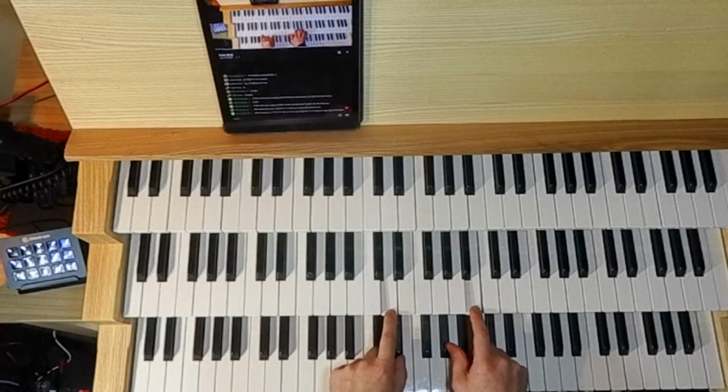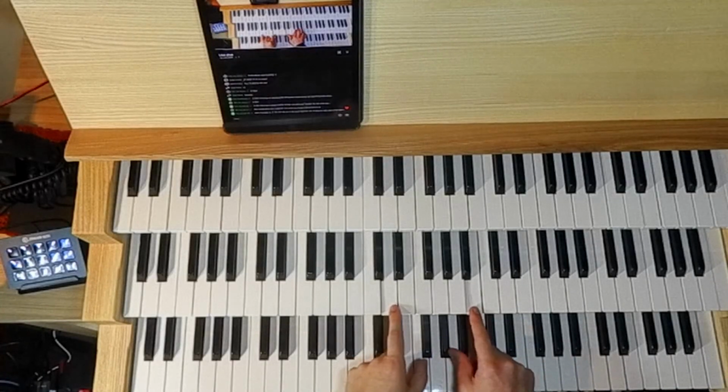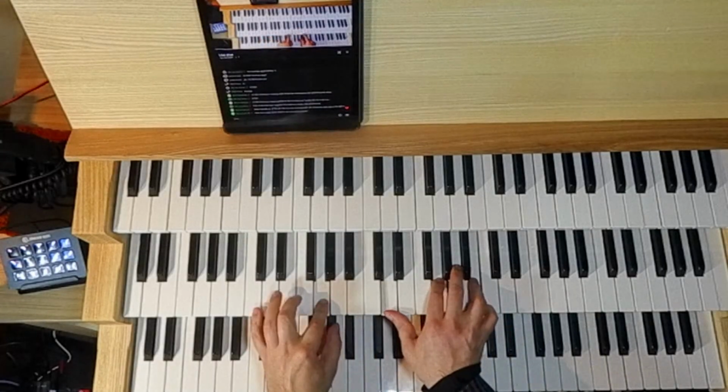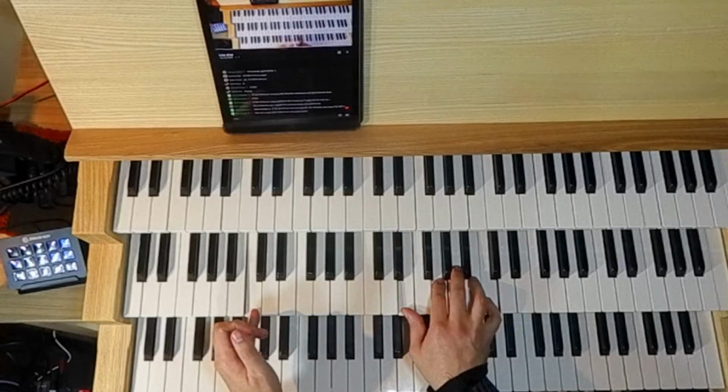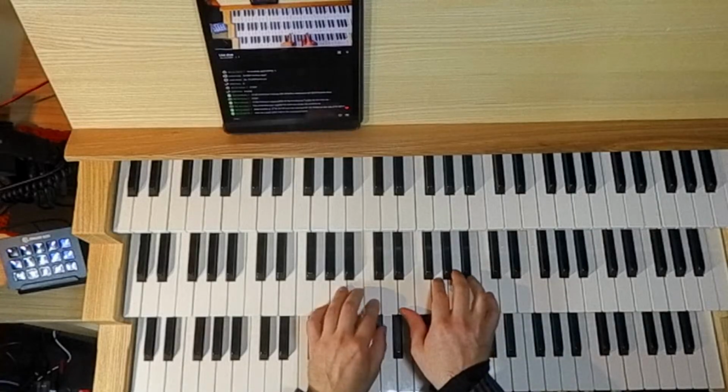In this case, it's an interval of a major sixth and moves in parallel to a minor sixth. And that's the correct progression from the dominant to tonic. So let's recap, okay?